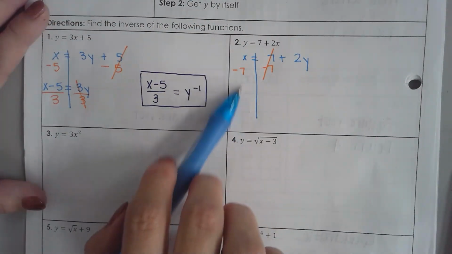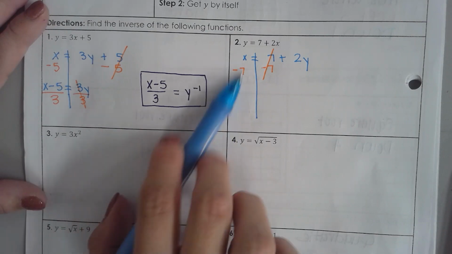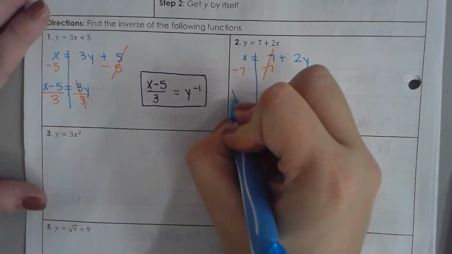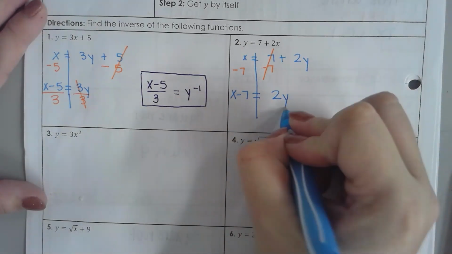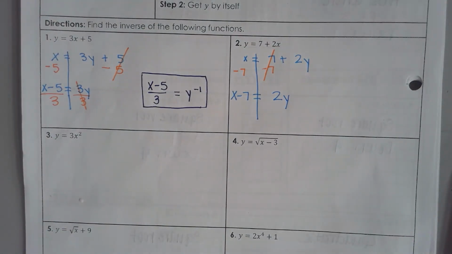On the left side, what do I write down? Just x minus 7 equals, and then I bring down that 2y. I haven't done anything with that yet. Is the y by itself? Nope, there's a 2 with it. How do you get rid of that 2?